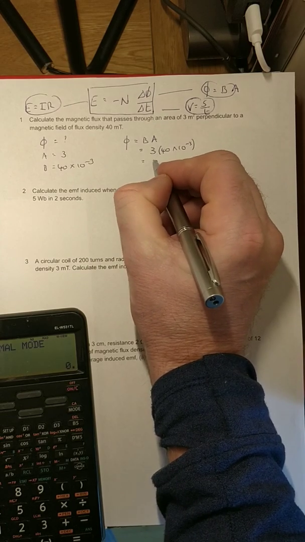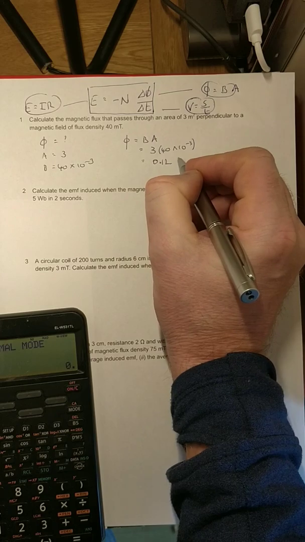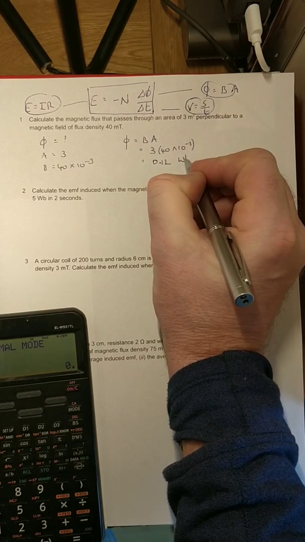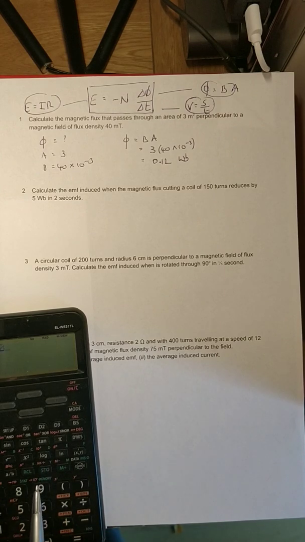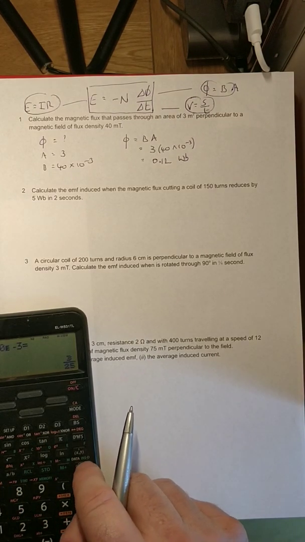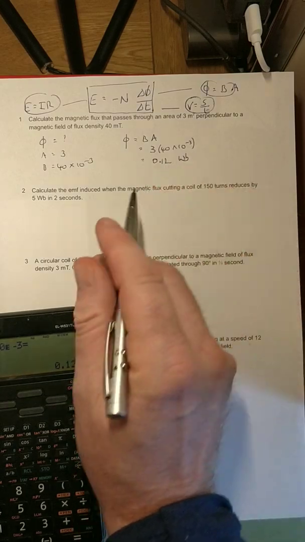1.2 by 10, so it's 0.12 of a Weber, isn't it? So check that. 3 multiplied by 40 exponential minus 3. Yeah, okay, so 0.12 Weber.